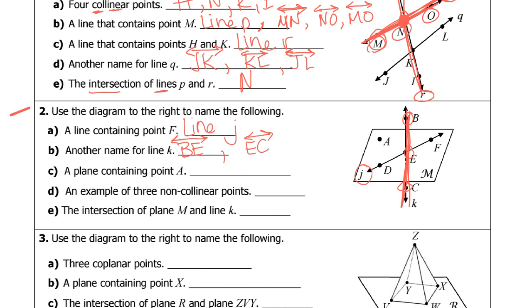Part C says a plane containing point A. So let's see. If you notice here, M, there's no dot next to it. So M is actually the name of the plane. So we can call it plane M. And this is just going to take practice, guys. But remember, there's also another way to name it. Just pick 3 points because it takes at least 3 points to make a plane. So I could have said plane, let's see, A, D, F. You could have used E, D, E, F. You could have said A, E, F. It doesn't really matter. Just pick 3 points that are on the same plane.